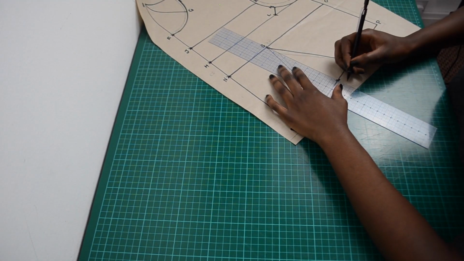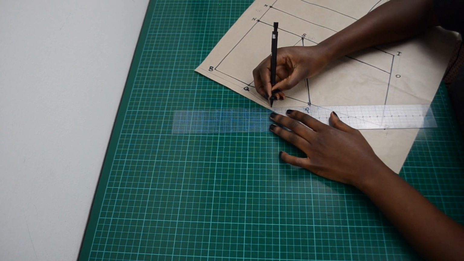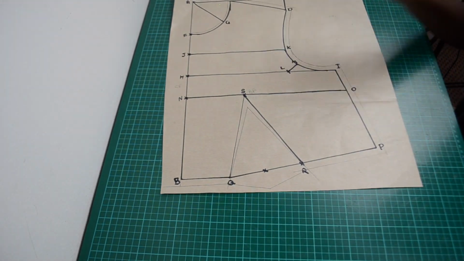Find the centre point of your dart and mark a point about 1 inch below your bodice. From there, draw a line to where the dart legs meet the seam allowance.